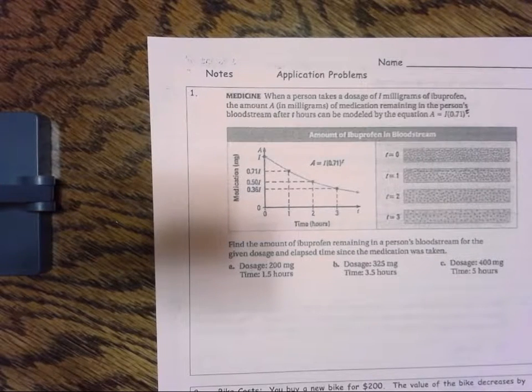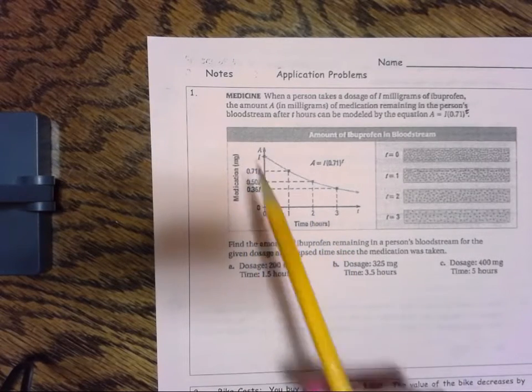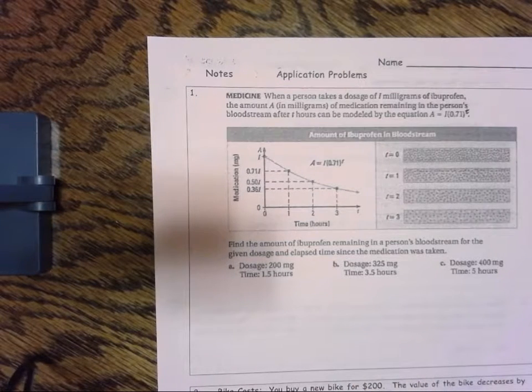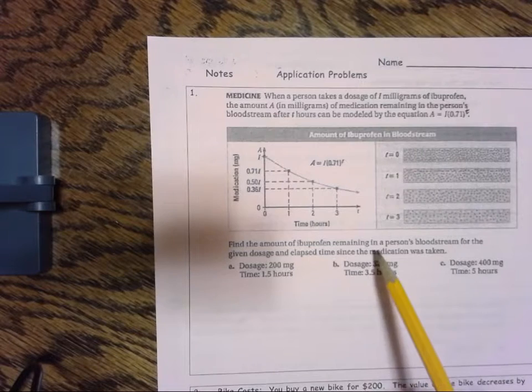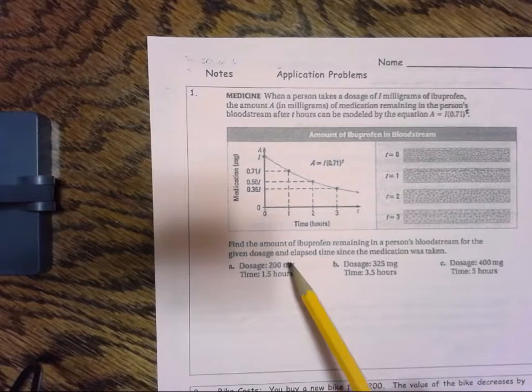All right, fourth hour. We need to go through problem number 1 on this paper. When a person takes a dosage of I milligrams of ibuprofen, the amount A in milligrams of medication remaining in the person's bloodstream after T hours can be modeled by the equation A equals I times 0.71 raised to the power of T. We want to find the amount of ibuprofen remaining in a person's bloodstream for the given dosage and elapsed time since the medication was taken.